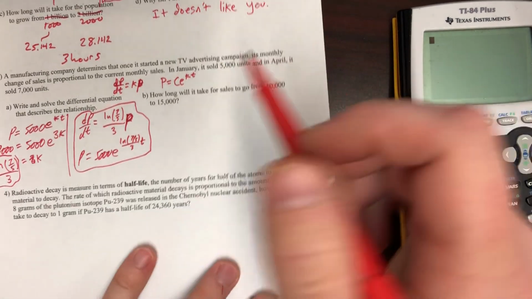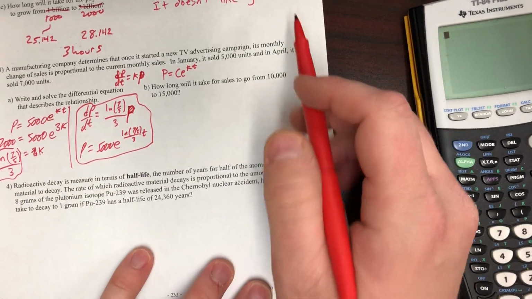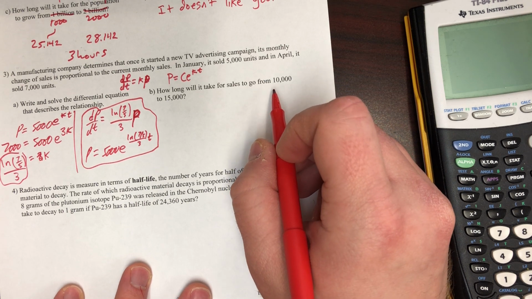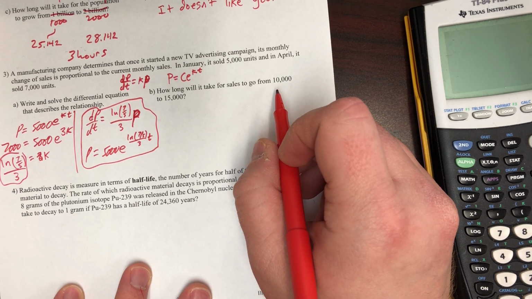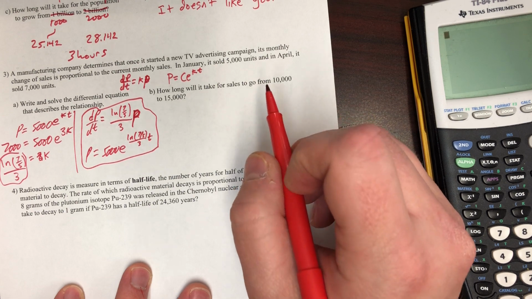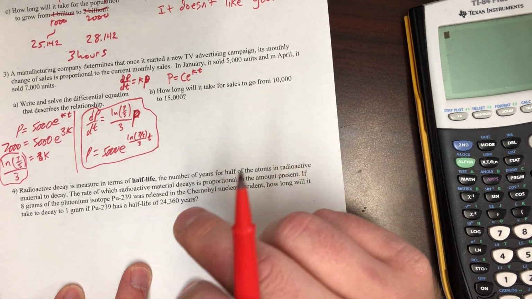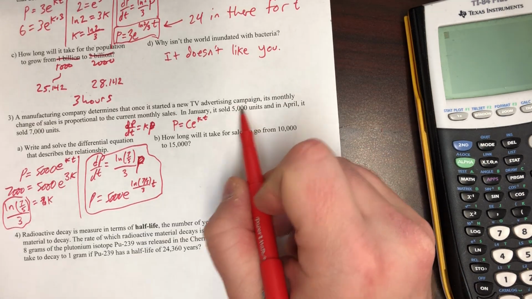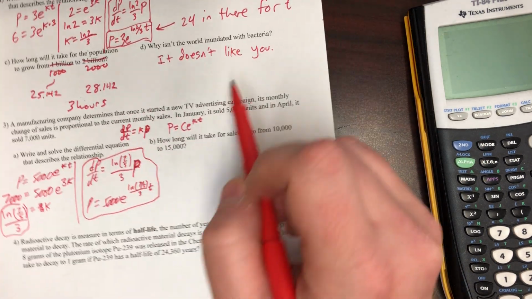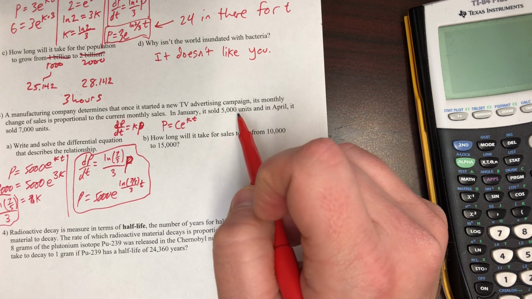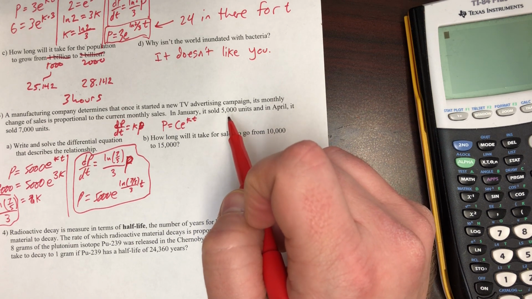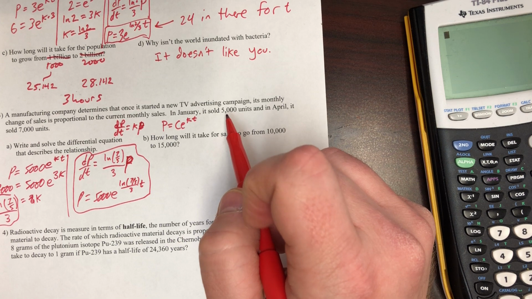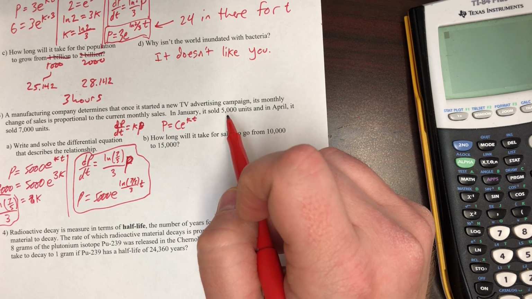How long will it take for sales to go from 10,000 to 15,000? Oh. So this time I can't just go, 5,000 to 7,000, that's times like 1.4, I think.